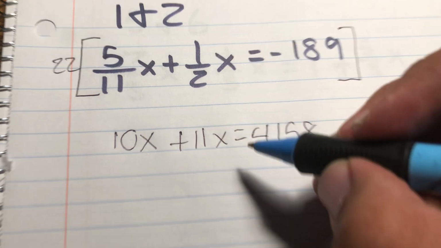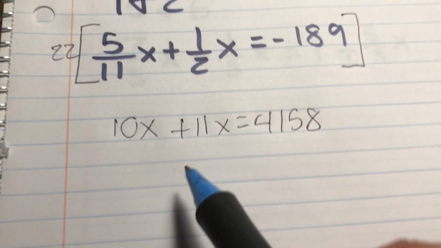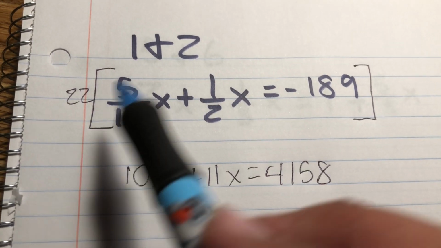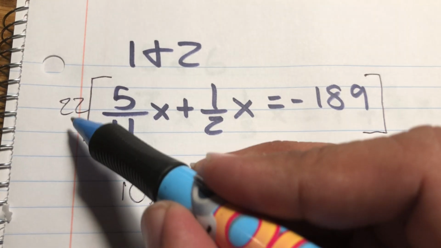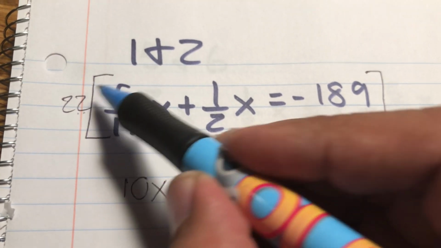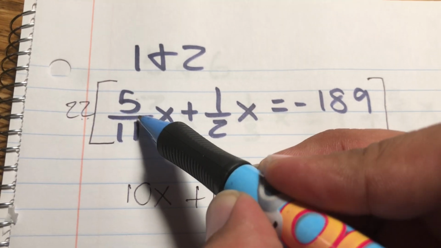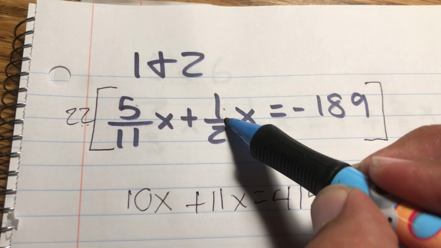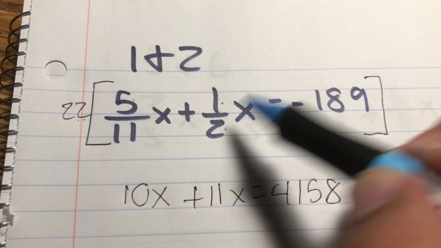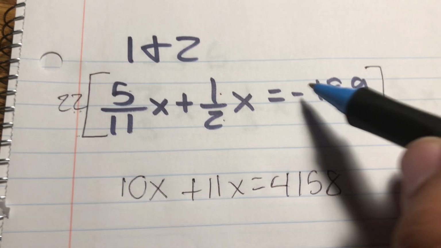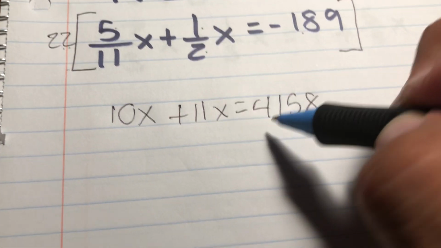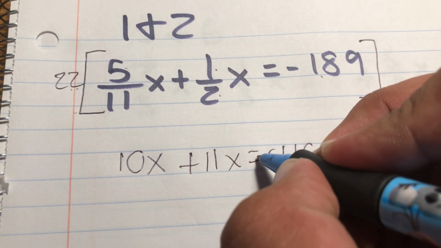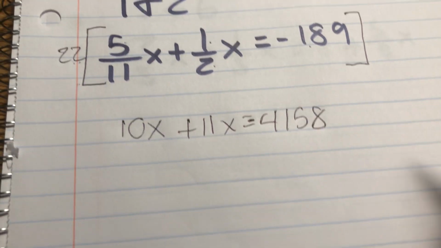So now here's the problem. Again, we've gotten rid of the fractions by multiplying everything by the common denominator. What I did was 22 times 5, then divided by 11. Then I did 22 times 1 divided by 2. Then I did 22 times 189, and that gave me 4,158. Now, this is negative 189, so it's going to be negative 4,158.